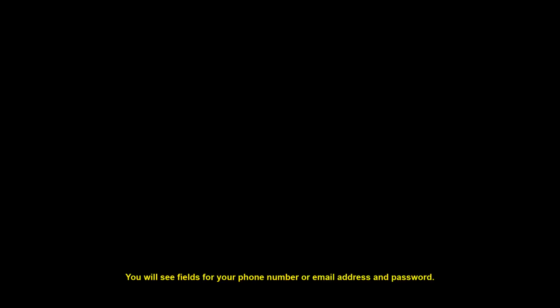You will see fields for your phone number or email address and password. Enter your RingCentral phone number or registered email address in the first field. Next, move to the password field and enter your password carefully. If you need to see what you have entered, click on the eye icon to reveal your password. Once you have filled in both fields, click the Sign In button.